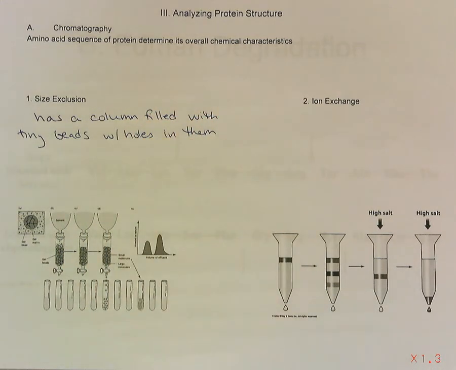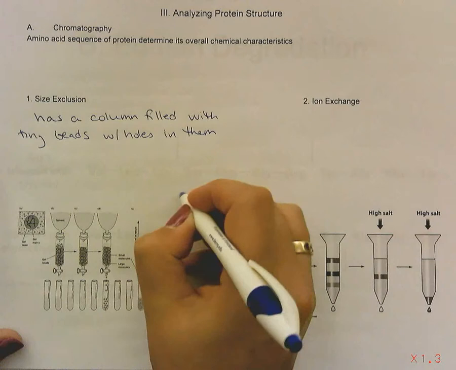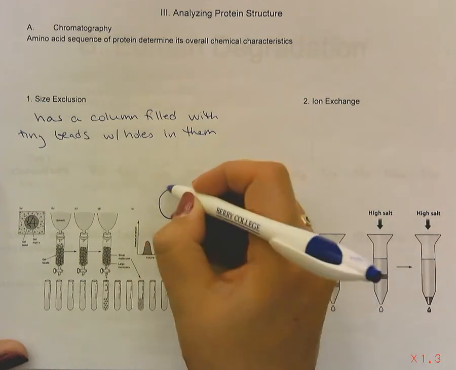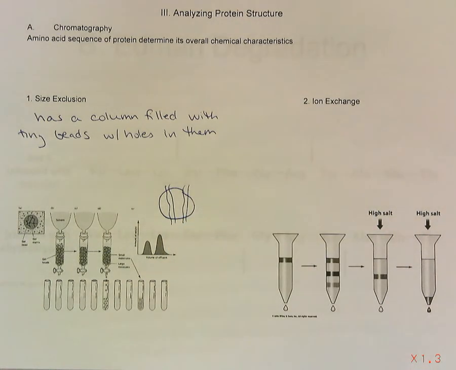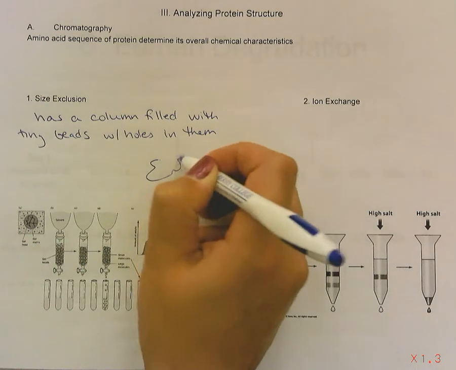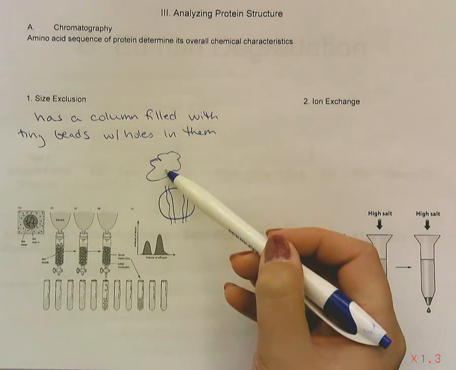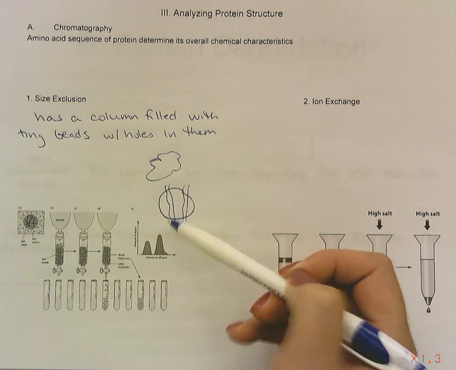filled with tiny beads, and all the tiny beads have holes in them of equal size. So if you're zooming in, this is my bead, and there'd be a pore going this way and this way, where the pores or holes are equal size. The proteins then start at the top of my column, and based on their size will either come out fast or slow. If I have a big protein that looks like this, can that big blobby thing get through my hole?